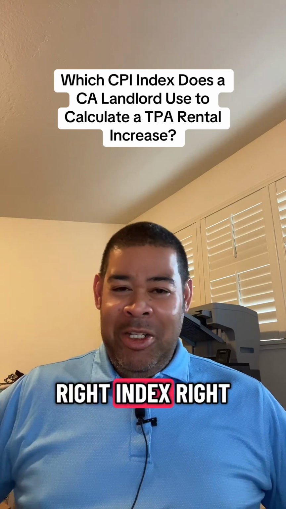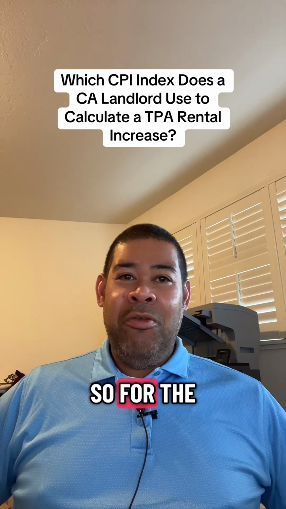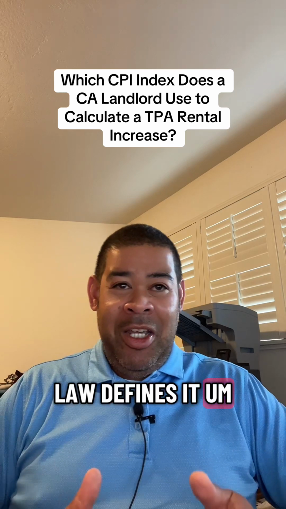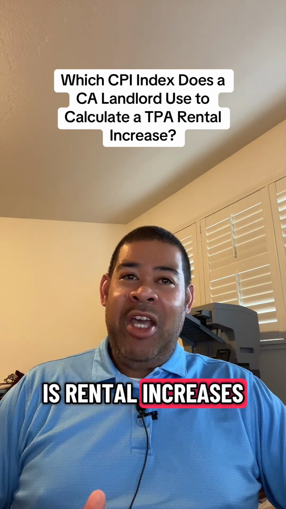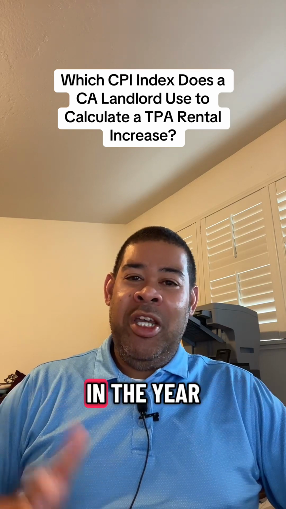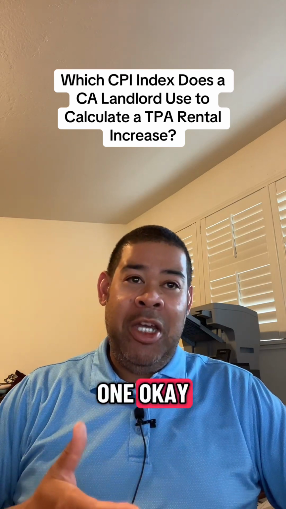So you have to pick the right index, right? And then you have to make sure you're in the right year. So the law defines it, basically in the Tenants Protection Act, as rental increases occurring before August 1 in the year that they're going in and after August 1, okay?